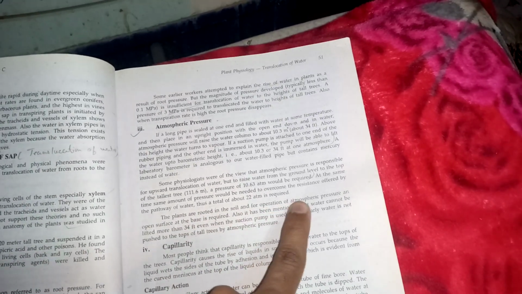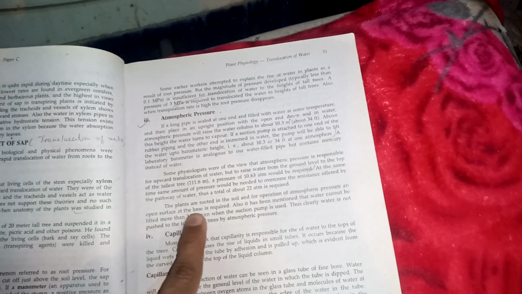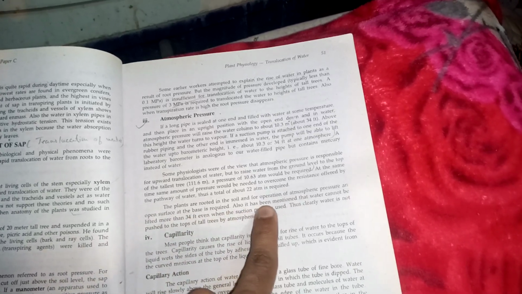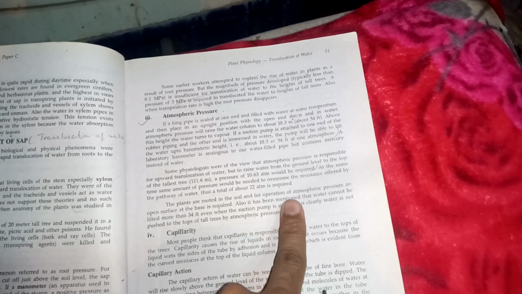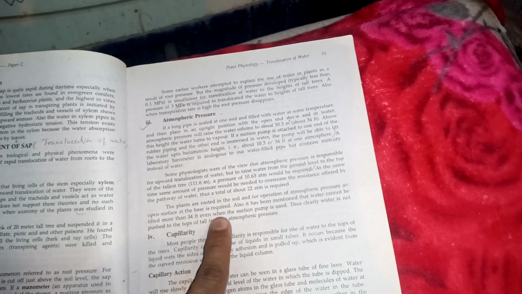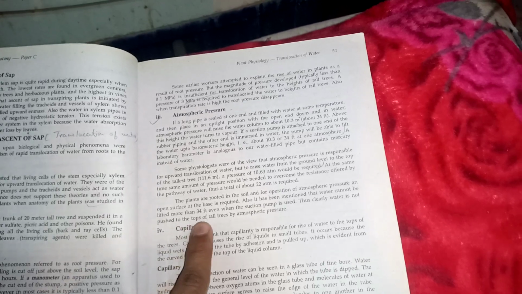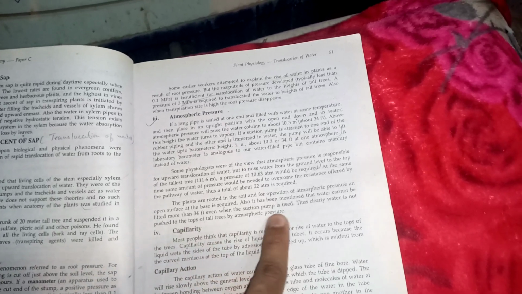The plants are rooted in the soil, and for operation of atmospheric pressure, often a surface at the base is required. Also, it has been maintained that water cannot be lifted more than 10 meters even when the suction pump is used. Thus, clearly, water is not pushed to the tops of tall trees by atmospheric pressure.